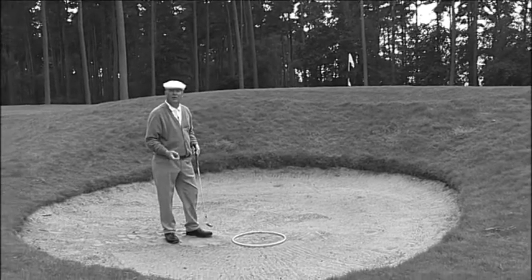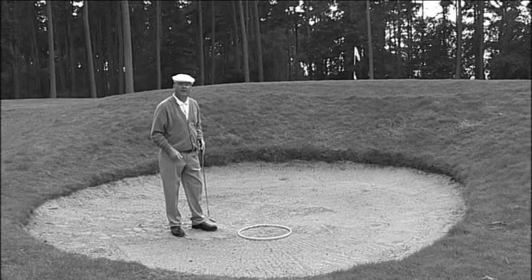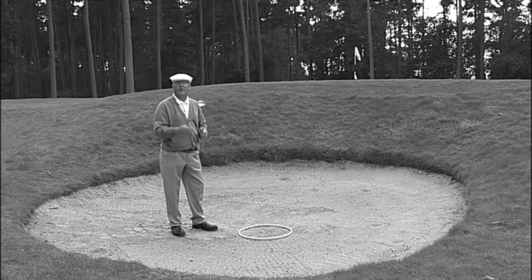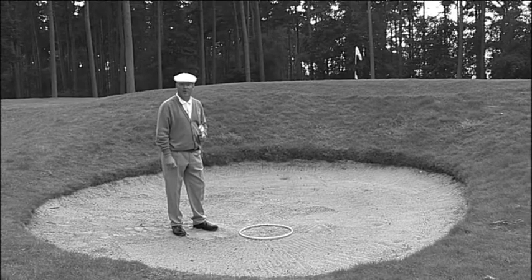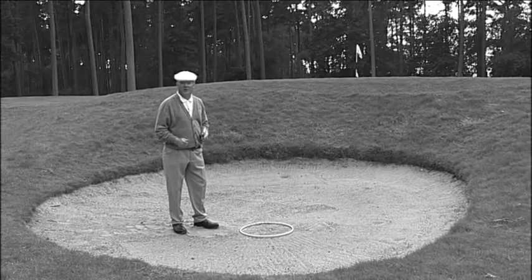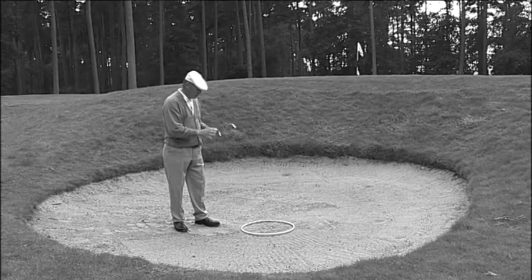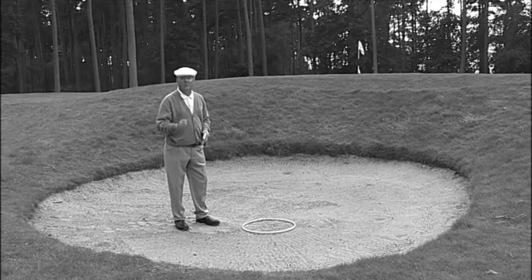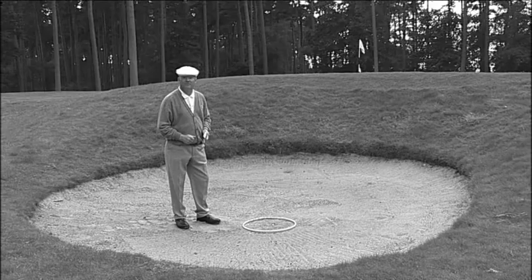As you can see, the ball lands softly and bites by the flag. You get a lovely splash sound if you use the radial ball position properly. If the ball's out of position, you catch it thin or heavy, and then bunkers are very frightening. But if you use this simple training aid, I know you'll become a safer player out of sand.